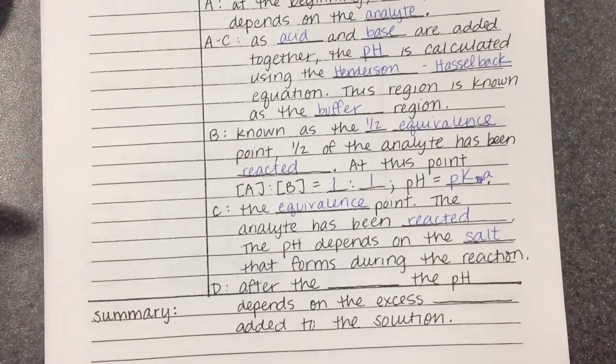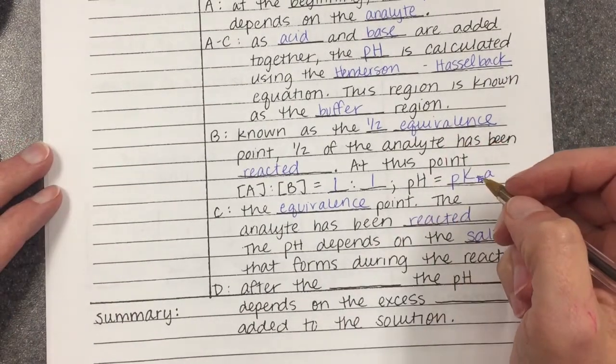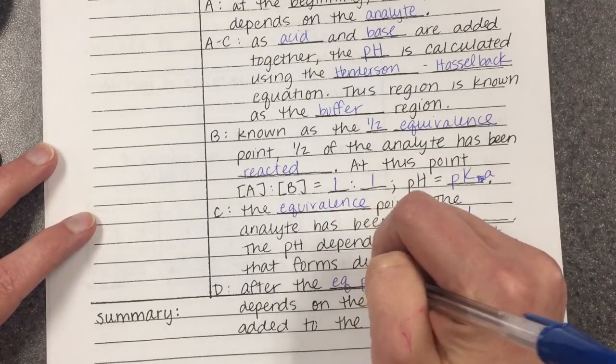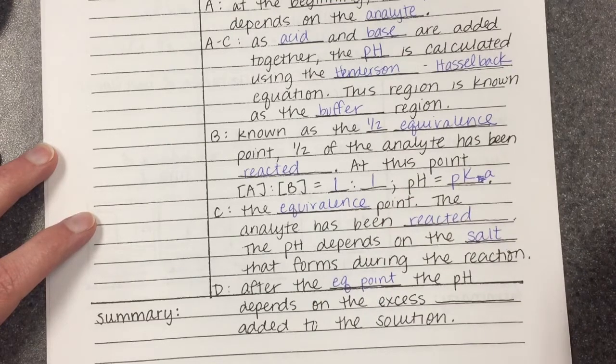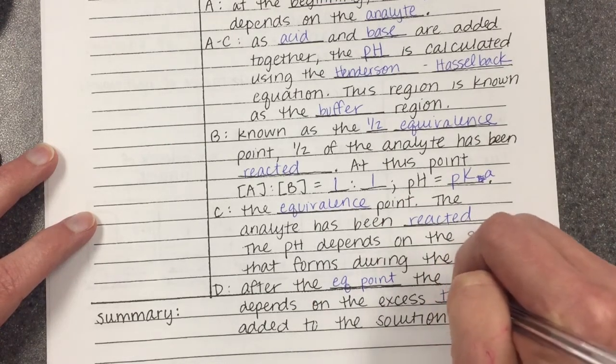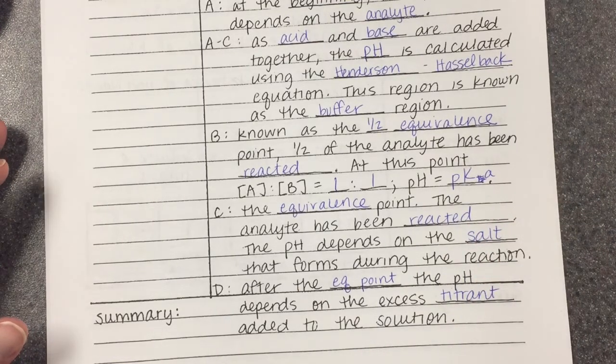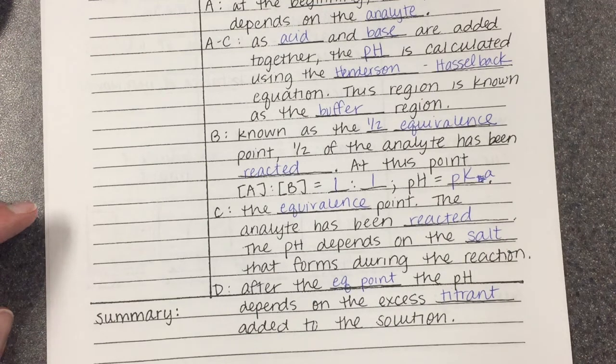Okay, now after the equivalence point, the pH depends on the excess titrant added to the solution. So in this case, we were adding an acid. Whatever number of acid molecules is divided by the total volume we've got, that'll give me the concentration, and then I can negative log that and get pH. Okay, so after the equivalence point, we're just looking at it as either a strong acid or a strong base solution, and calculating the pH from there. Okay, all right.